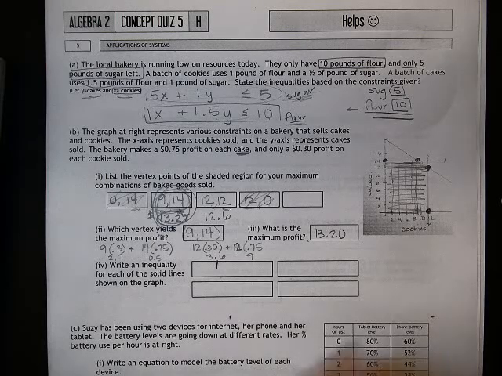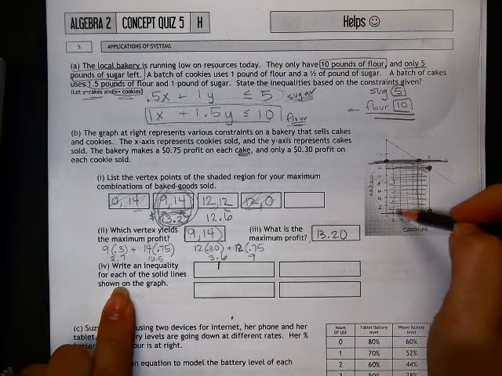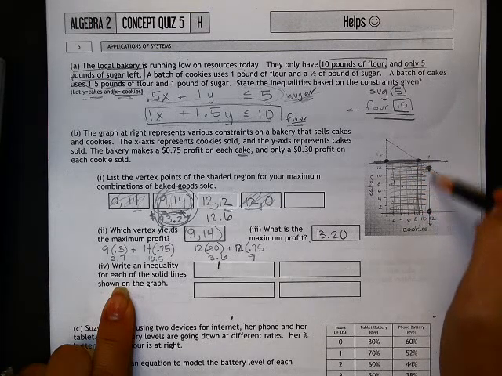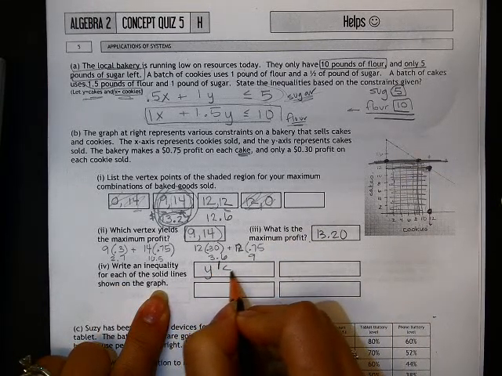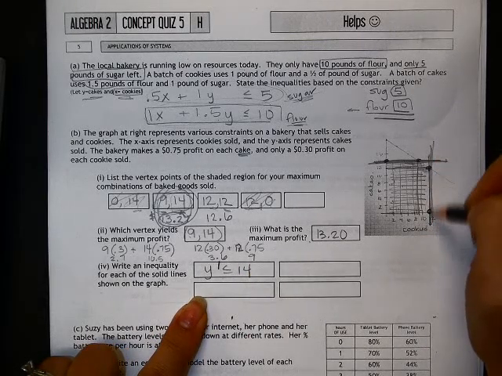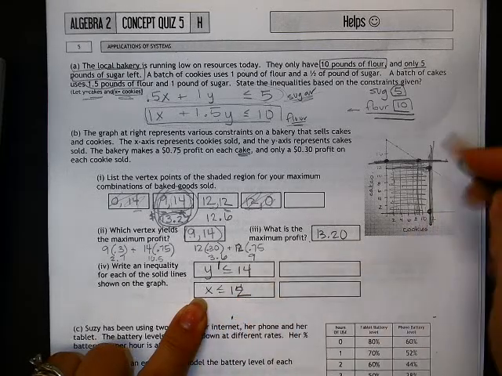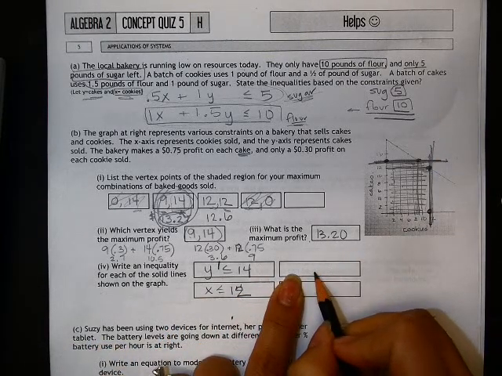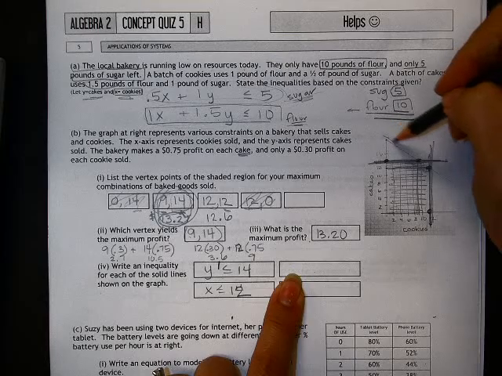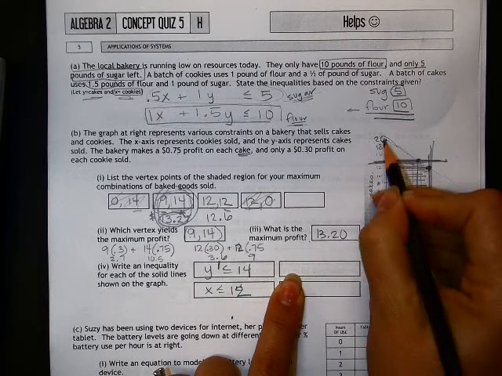So writing the inequalities now, here's my first one here up at 14. And this is all the time that y is equal to 14. So I just need to make sure that y is less than or equal to 14. Whereas this one here is 12, and my x is maxing out at 12. And then this one here would just be one more, right? So we're going through at, this is 16, 18, 20.